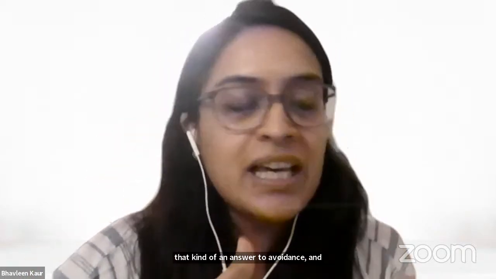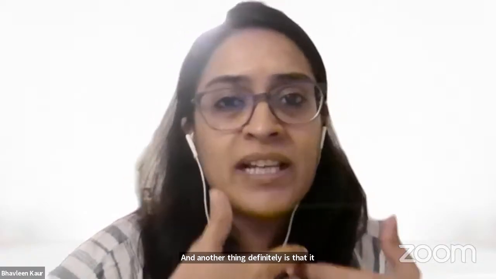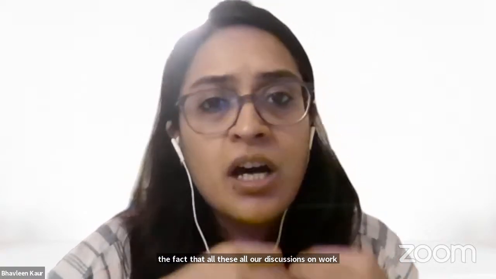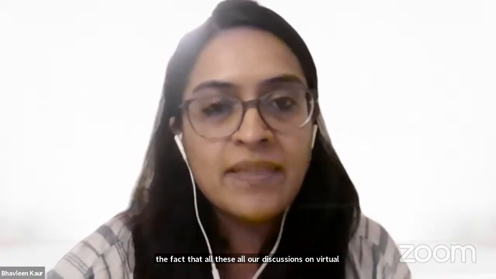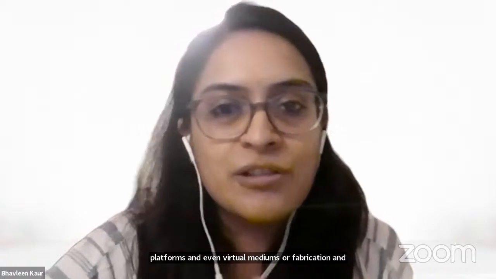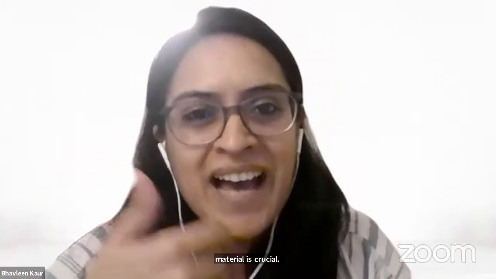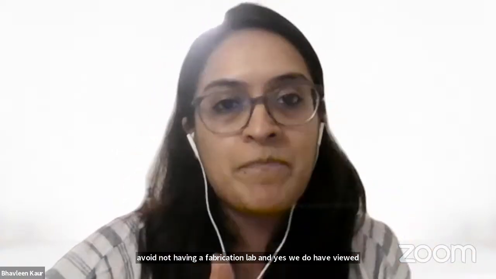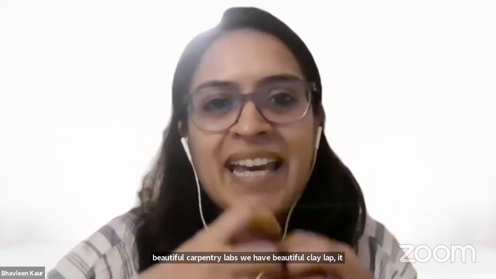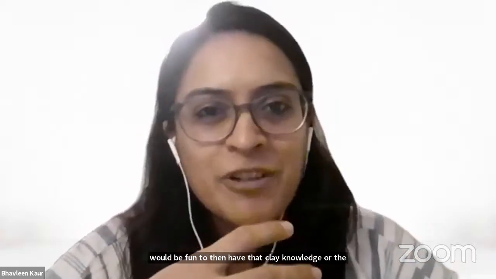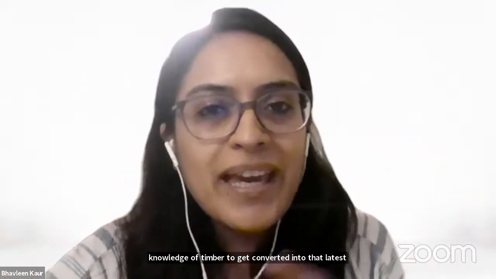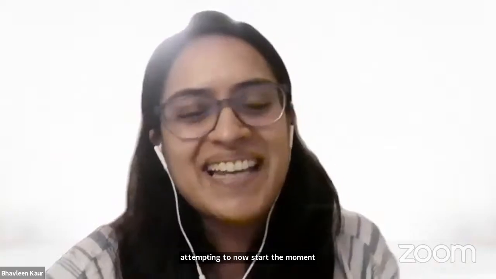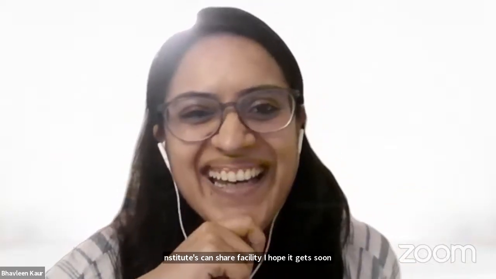Another thing definitely is that, irrespective of all our discussions on virtual platforms and even virtual mediums of fabrication, the engagement with material is crucial. So one just cannot avoid having a fabrication lab. Yes, we do have beautiful carpentry labs and a beautiful clay lab. It would be fun to have that clay knowledge or knowledge of timber converted into the latest robotic fabrication. So we are all attempting to start a moment where we as institutes can share facilities. I hope it gets materialized soon.